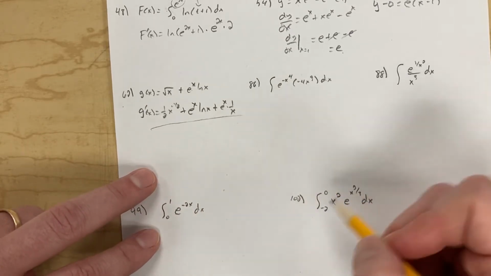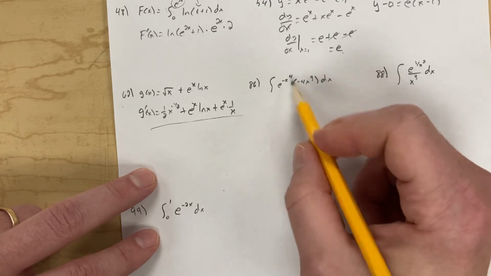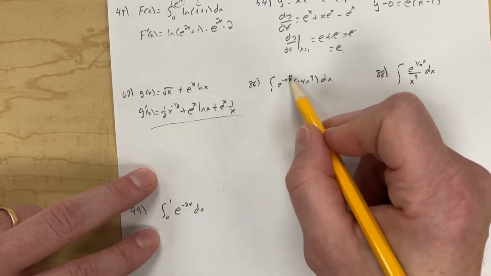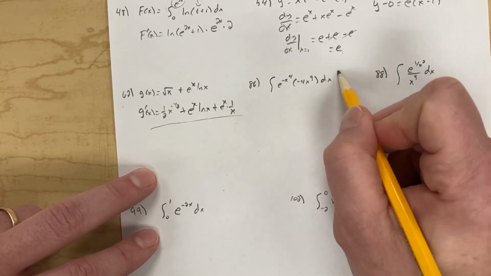Now, 86, through the rest, we're integrating. So on 86, I see I've got negative x to the 4th. That's in the exponent. I want that to be the u here.